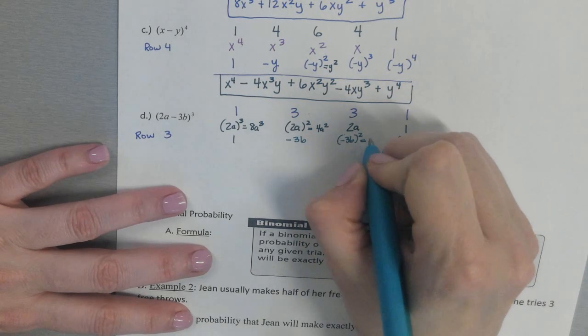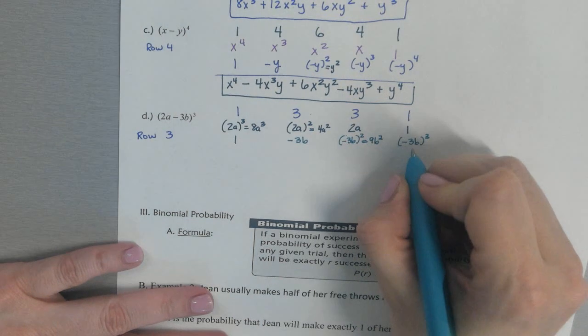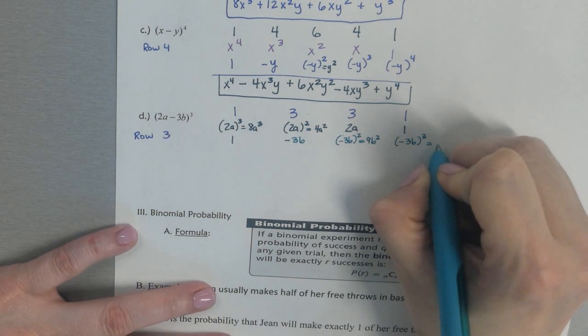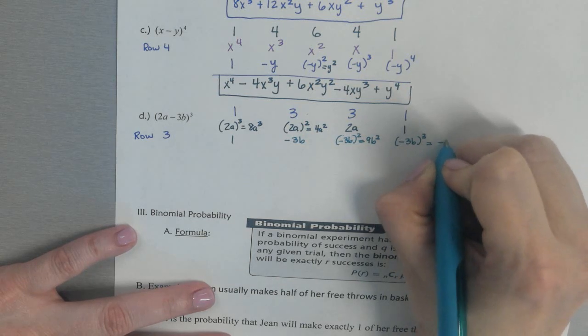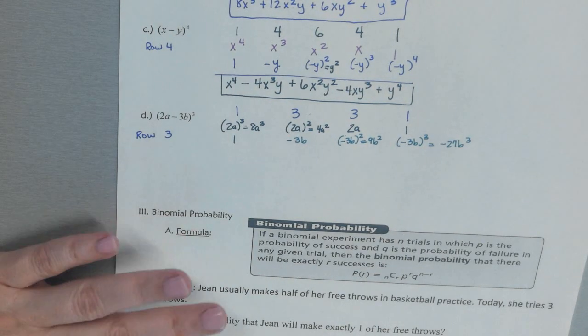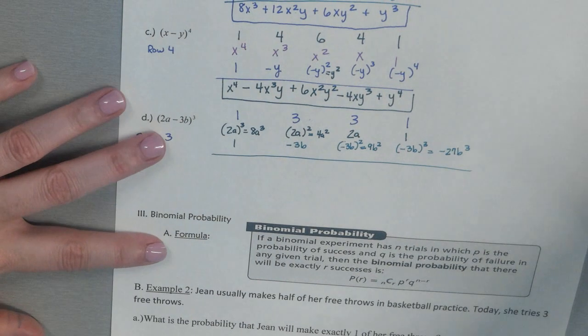Negative 3b times itself is 9b squared. What's a negative 3 cubed? 3 cubed would be 27, yeah, negative 27, and then b cubed. All right, now we're ready to multiply straight down.